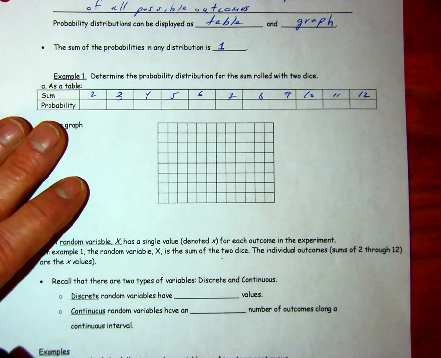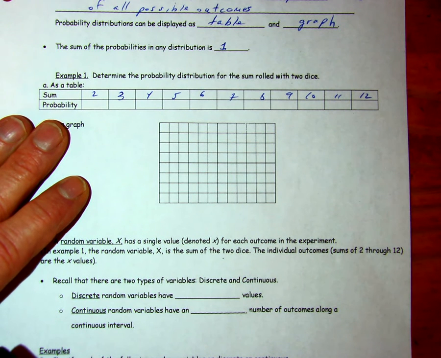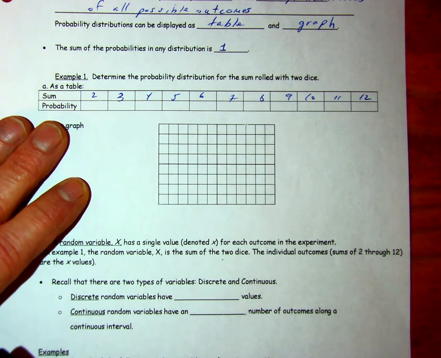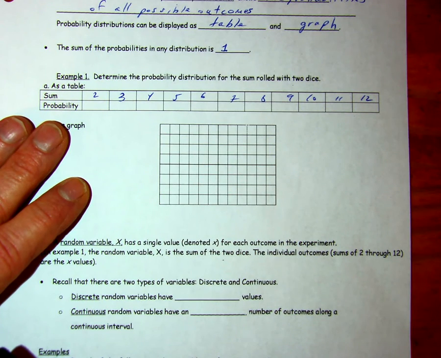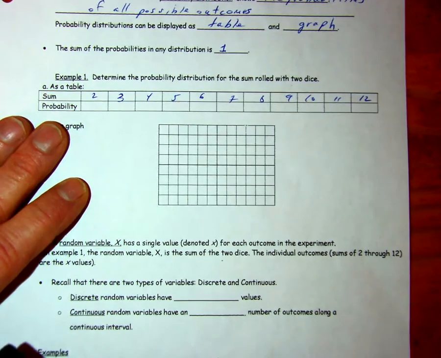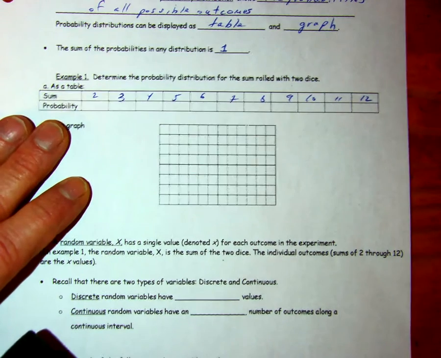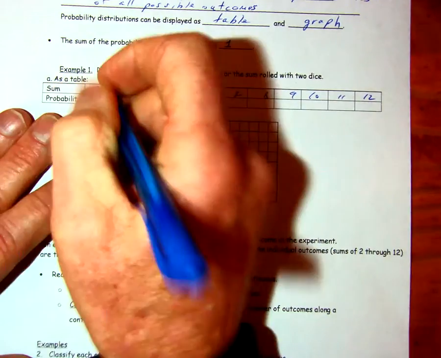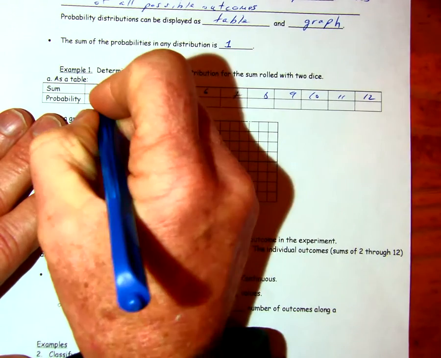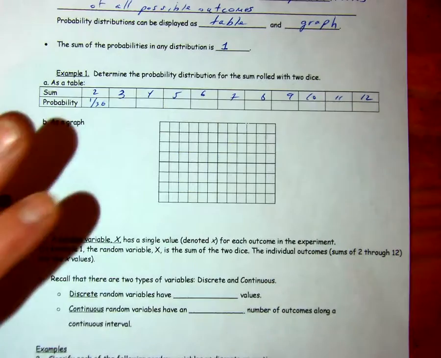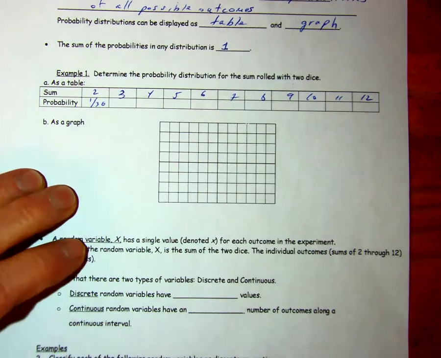What's the probability of getting a sum of 2? There's only one way to get a 2. It's a 1 and a 1. But how many outcomes are there when you roll 2 dice? You have 6 outcomes for the first die and 6 outcomes for the second die. So altogether, you have how many combined totals? 36. So there's only one way to get a 2, and there's 36 ways of rolling 2 dice, right? So it's 1 out of 36.